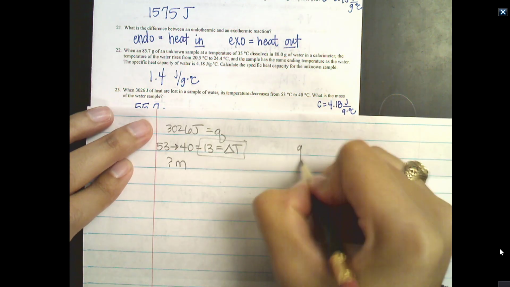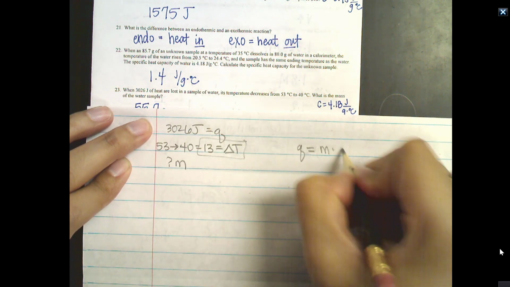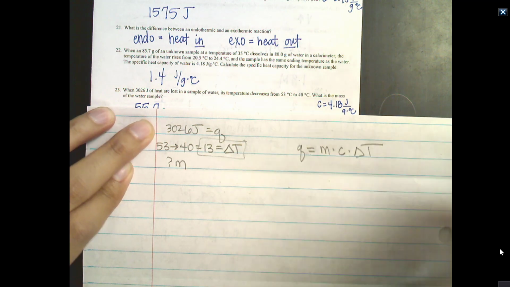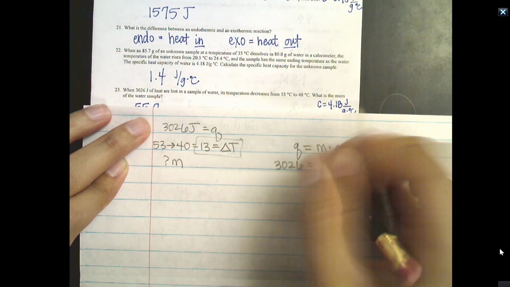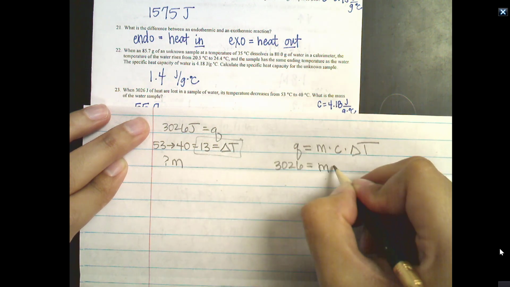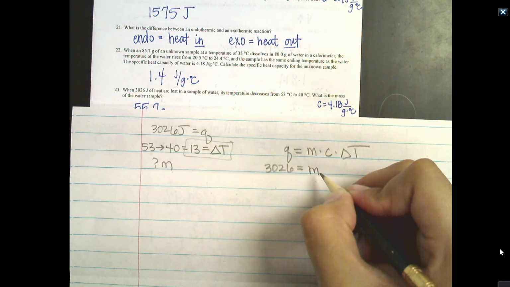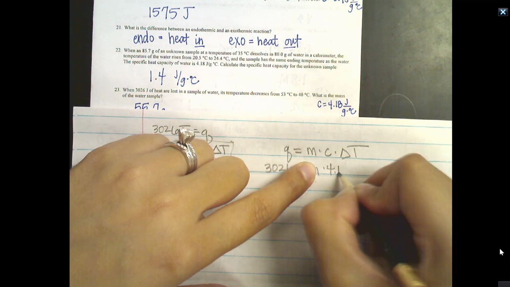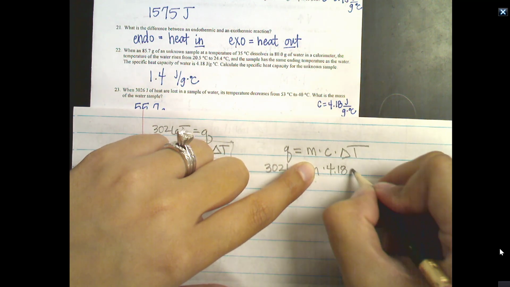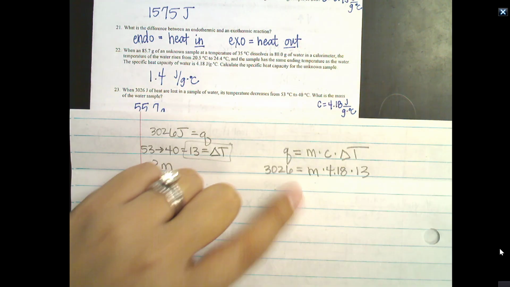So I have my equation Q equals M times C times delta T. I can plug in what I know, which is Q. I don't know my mass. It doesn't give you the specific heat capacity, but you should know that the specific heat capacity of water is always 4.18, and the change in temperature is 13.